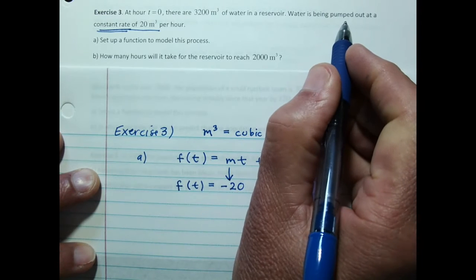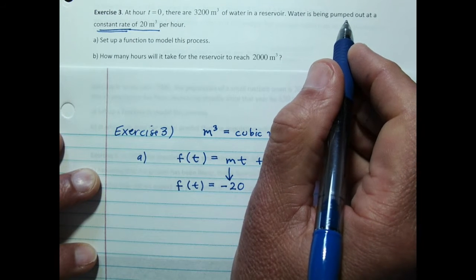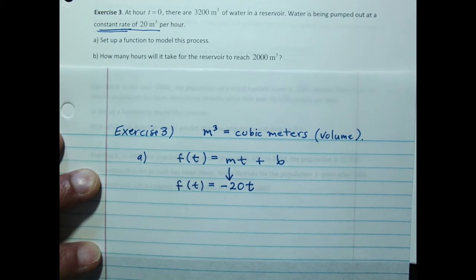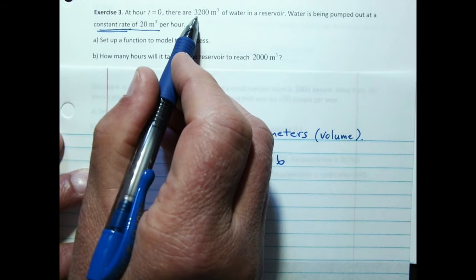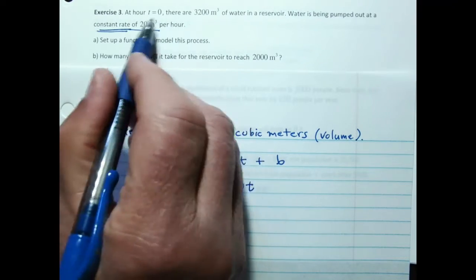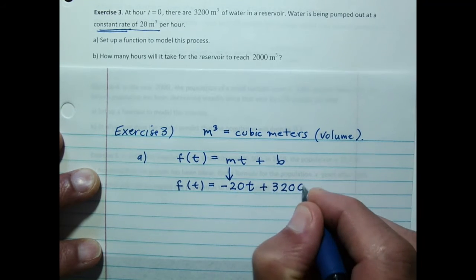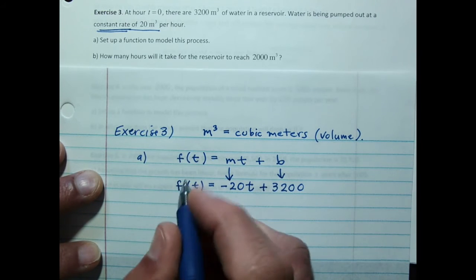So water is being pumped out at a constant rate. If water were being pumped in at a constant rate, we would use positive 20. So there's no real calculation here. You just have to be aware that the slope is negative 20. And then at hour t equals 0, there are 3,200 cubic meters. That's our y-intercept. So they're actually just telling us our b value. Here we're just plugging in numbers that we see to get this formula.